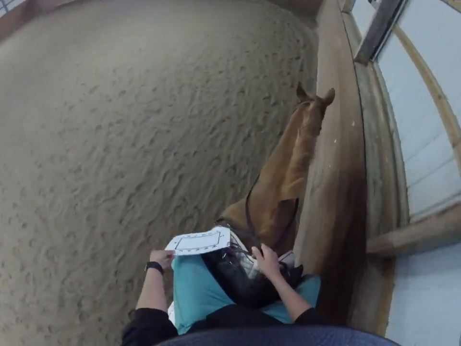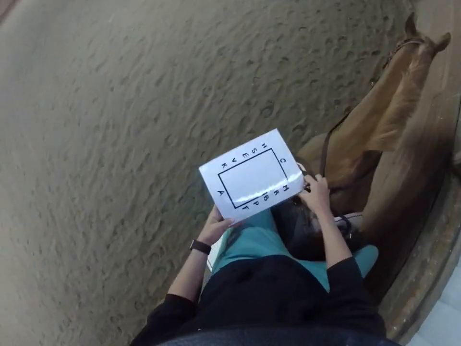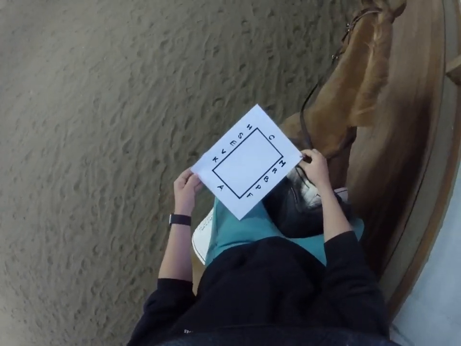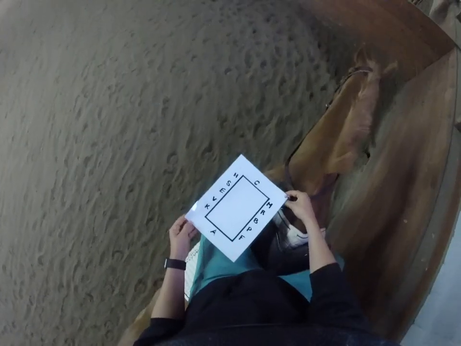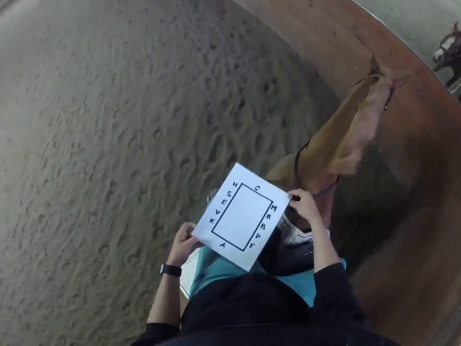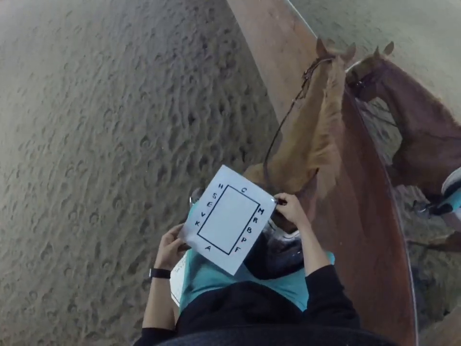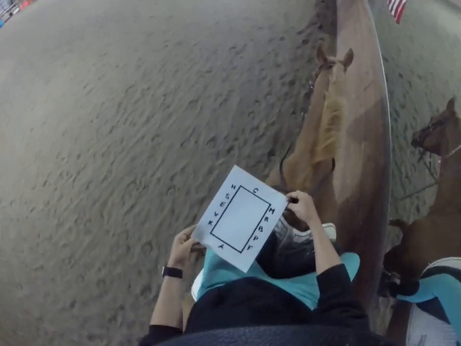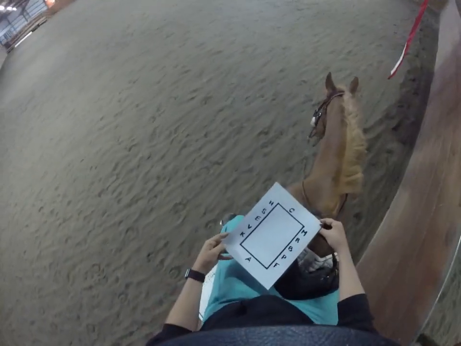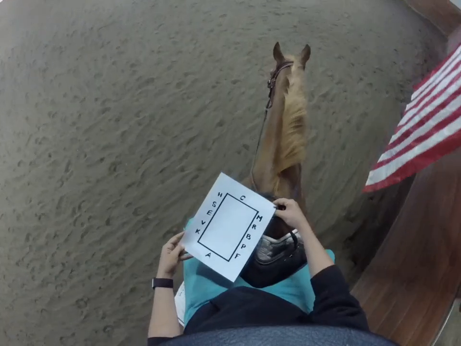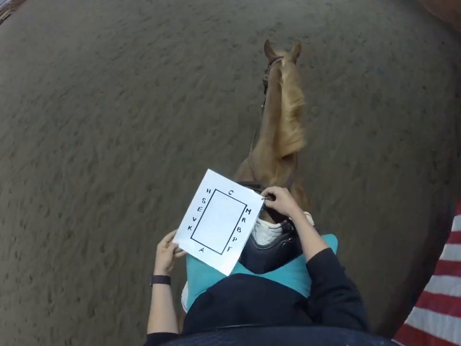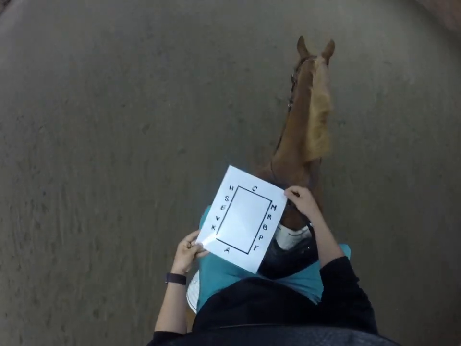I have here a layout of the arena. So the arena has all of these letters around it. This is part of the dressage arena. So the dressage is like the dancing horse. It's part of a 3-trial event called eventing.